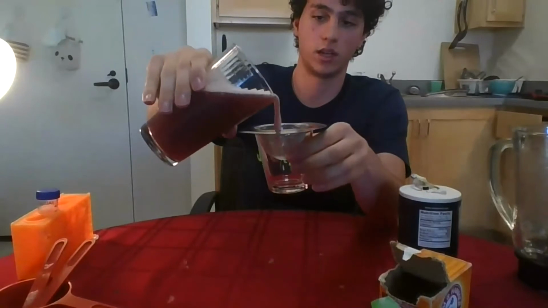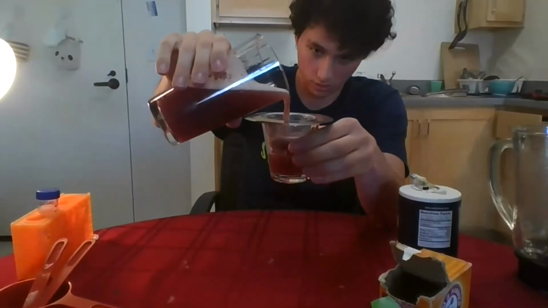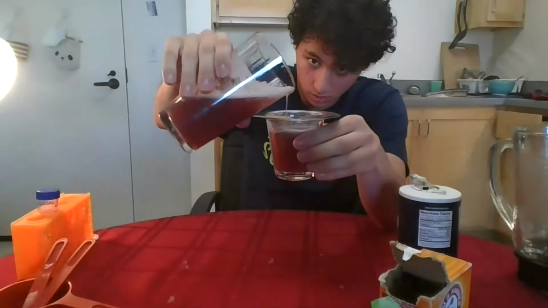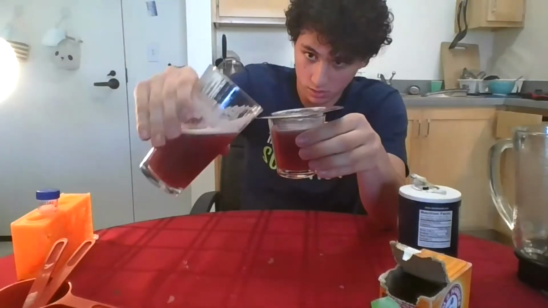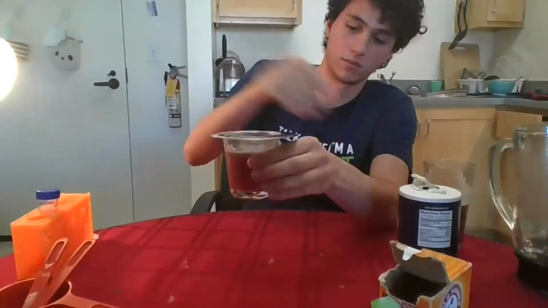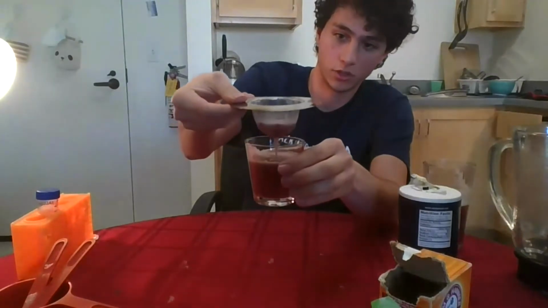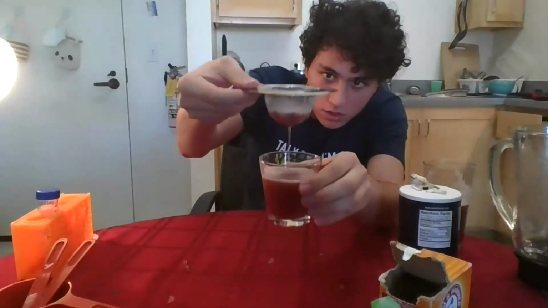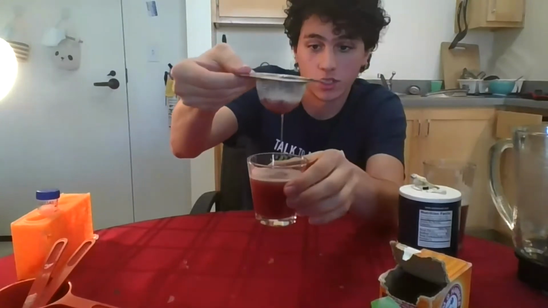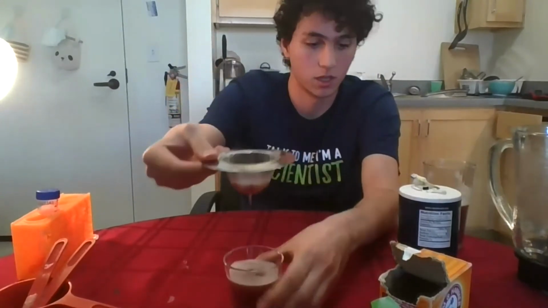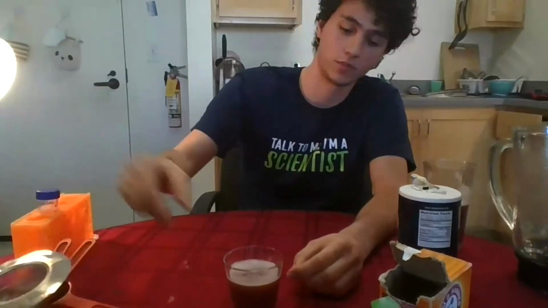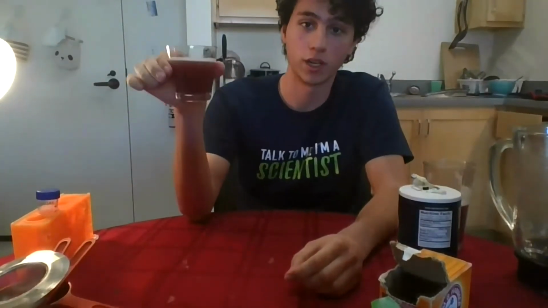So I have it here, and I'm gonna add the mixture. Just like that. And you can see all these chunks of strawberry are left on the strainer, and that's what we don't want. So we can set it aside and we're not going to use it anymore. So this one, we have this more liquid, more pure blend of strawberry that should have the DNA floating inside of it. It should be dissolved inside this blend. And we're ready to extract it.